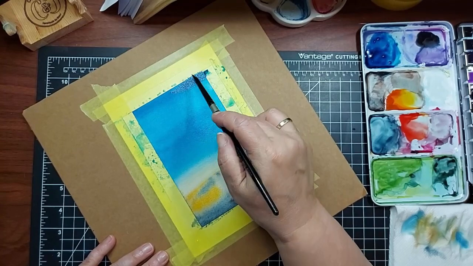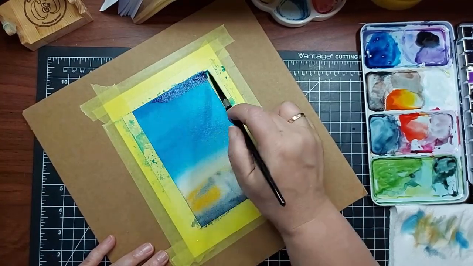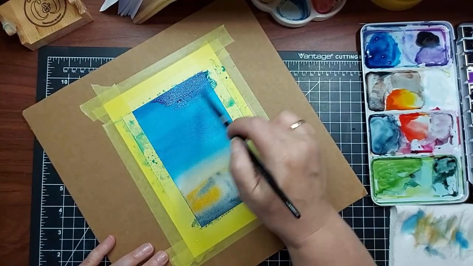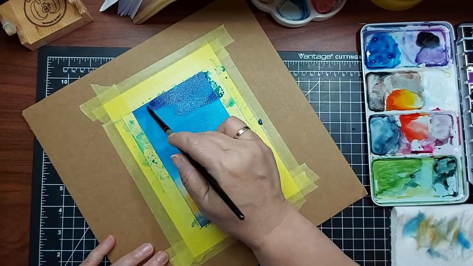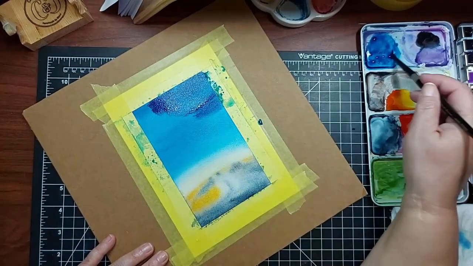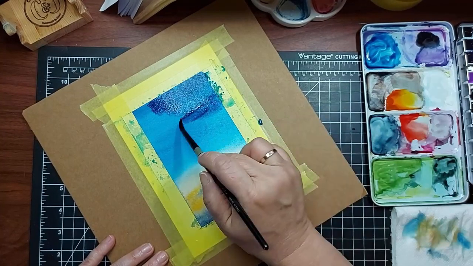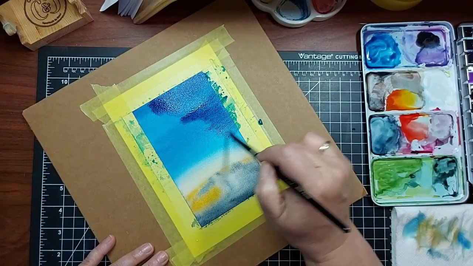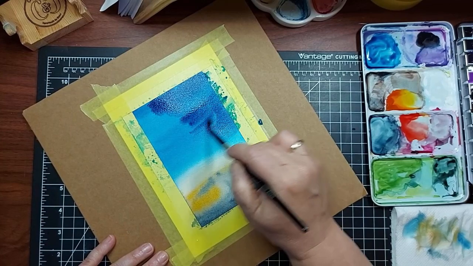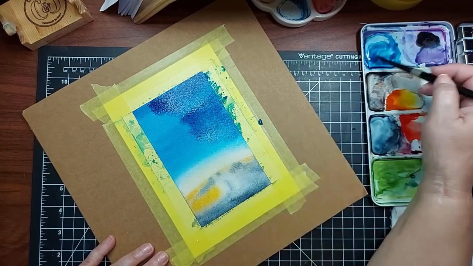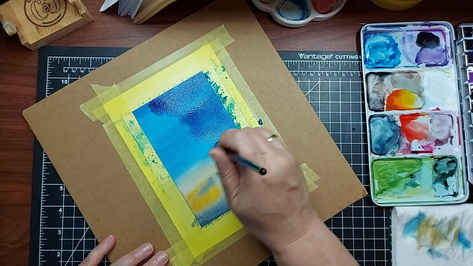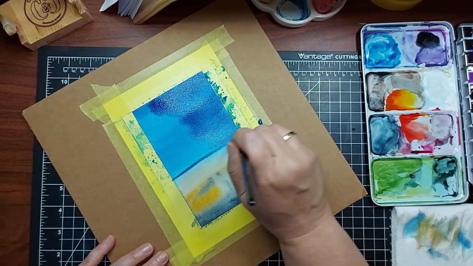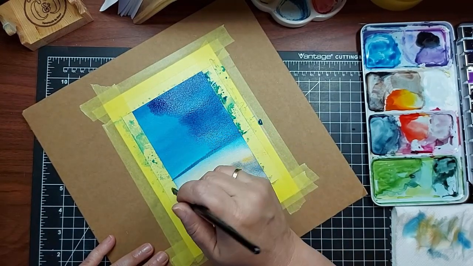So it's kind of like a diagonal blend. And it will actually have a pretty distinct line there.